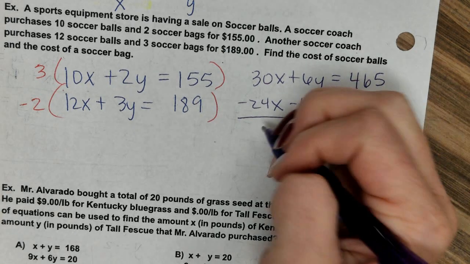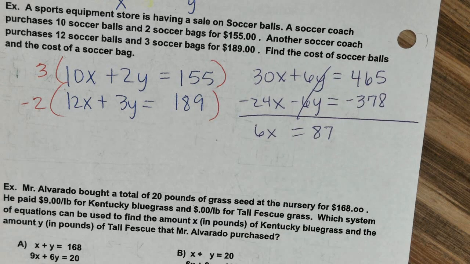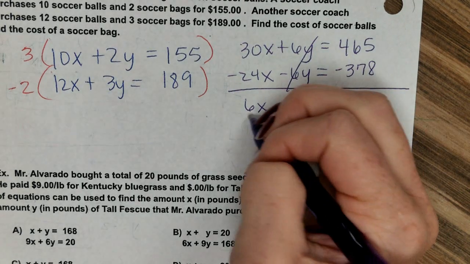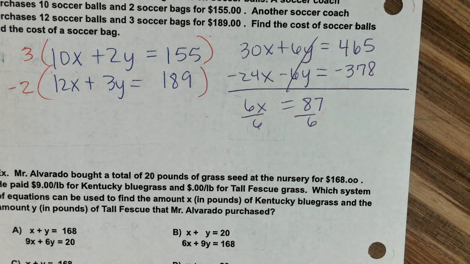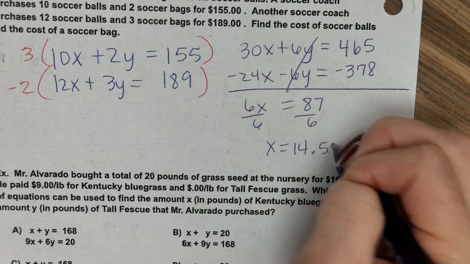$30 minus 24 is 6x. This is going to eliminate. And 465 minus 378 is positive 87. And I'm going to divide by 6, which is $14.50.